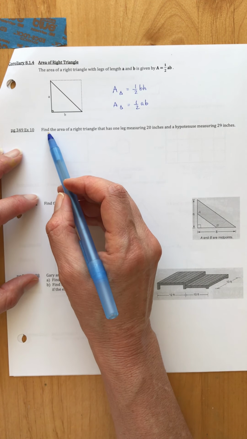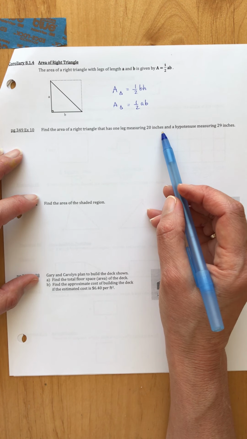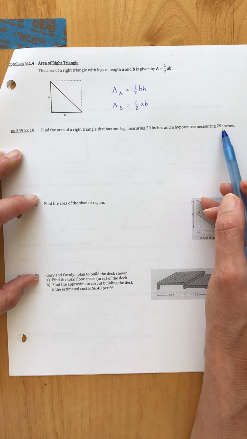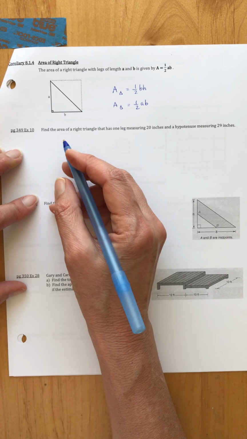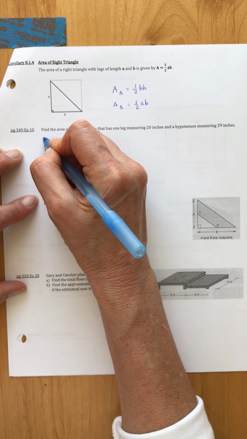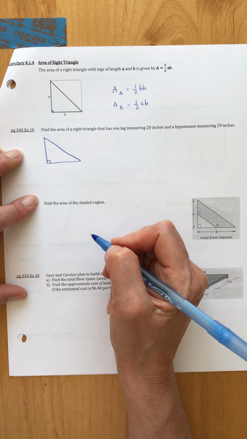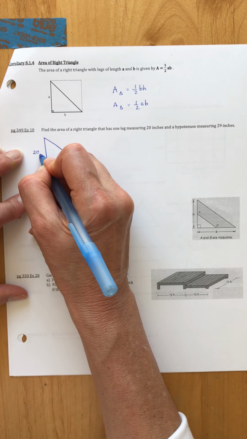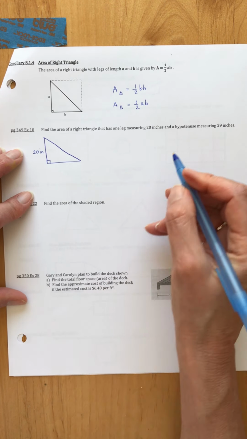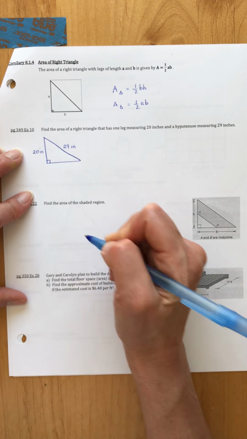They tell us here, find the area of a right triangle that has one leg measuring 20 inches and a hypotenuse measuring 29. So we know what we're supposed to do. We need to draw that right triangle. So we have a right triangle here. One leg measures 20, so I'm going to go ahead and say that one's 20. And a hypotenuse is 29, so of course that's the side across from the right angle.